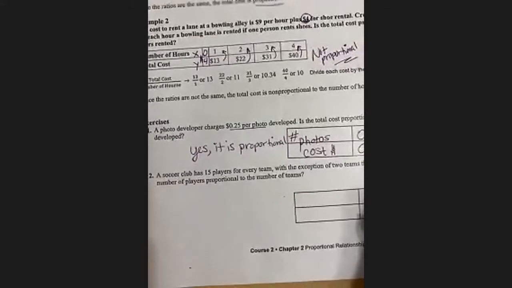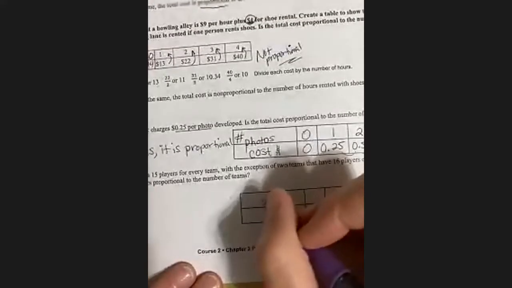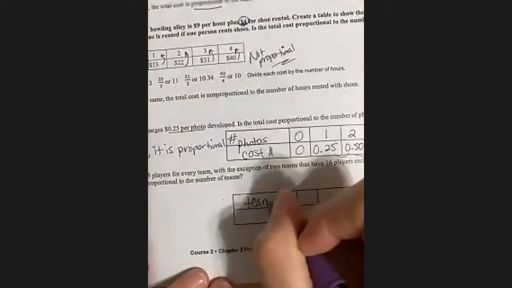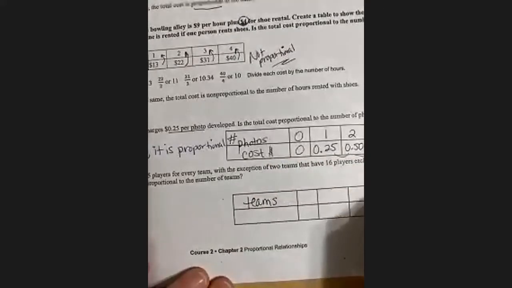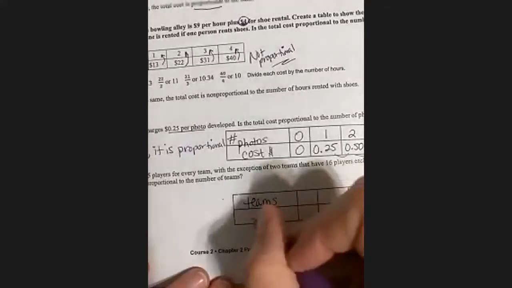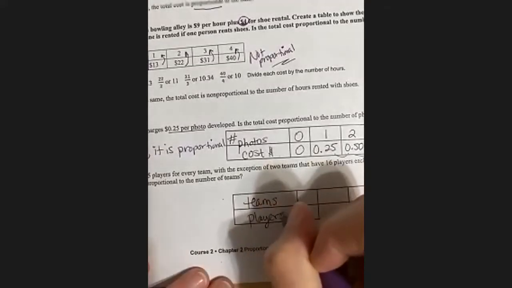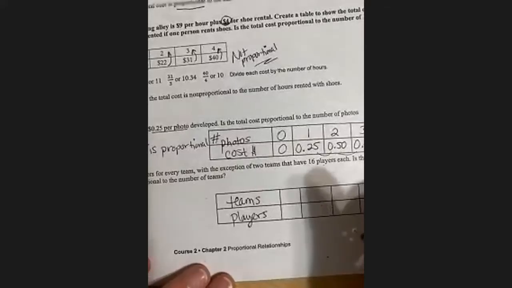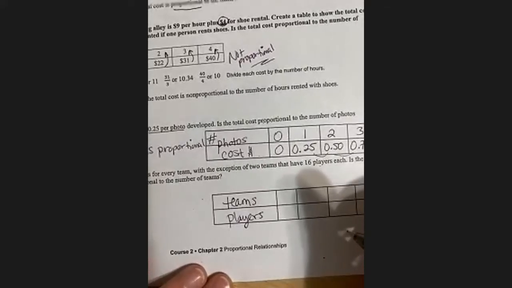A soccer club has 15 players for every team, with the exception of 2 teams that have 16 players each. Is the number of players proportional to the number of teams? So we have teams, which is our X value. And then what are we relating that to? We're relating that to the number of players that we have. This one's kind of tricky because you have to think differently. But they have 15 players for every team.